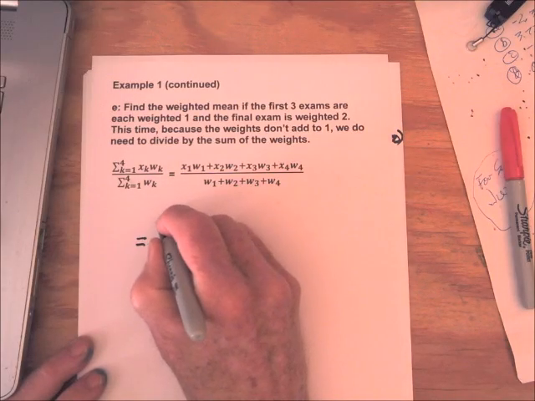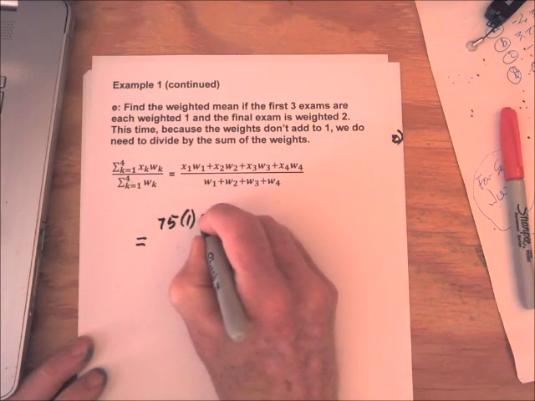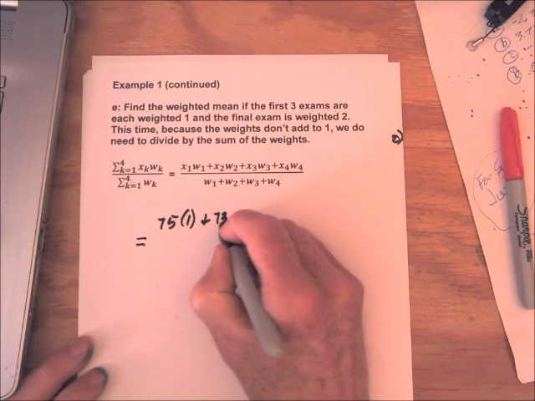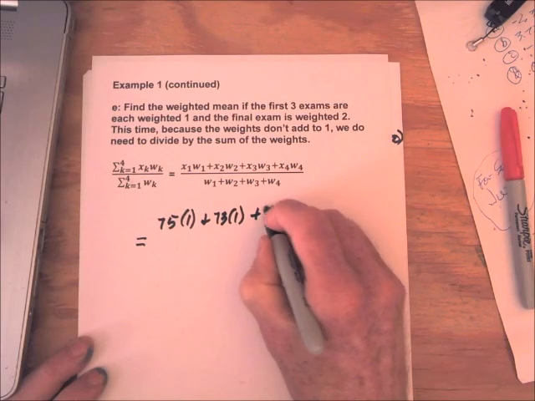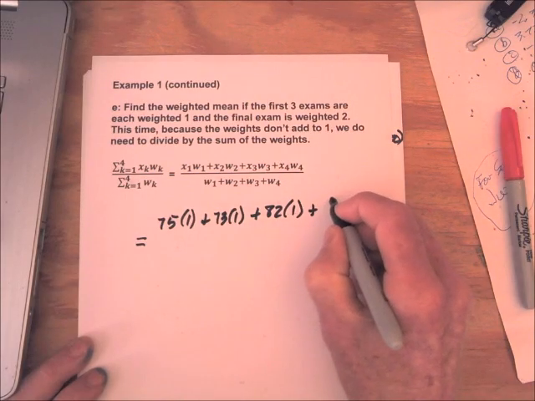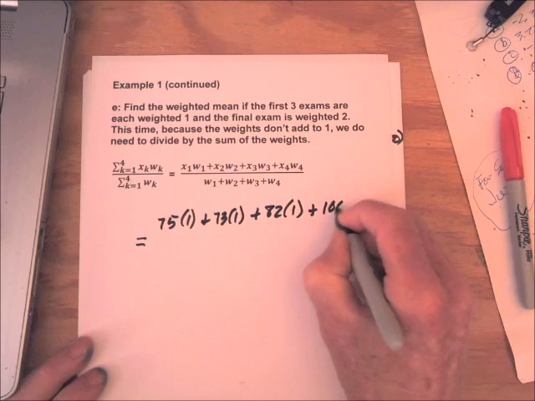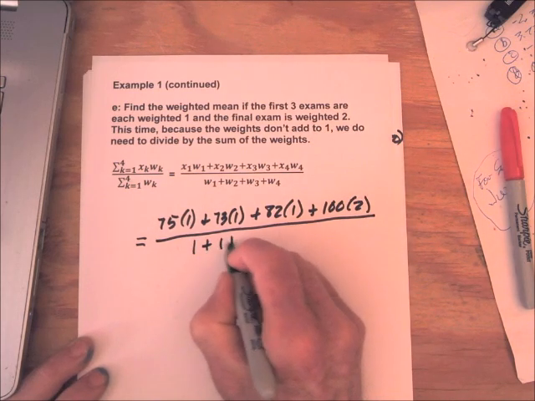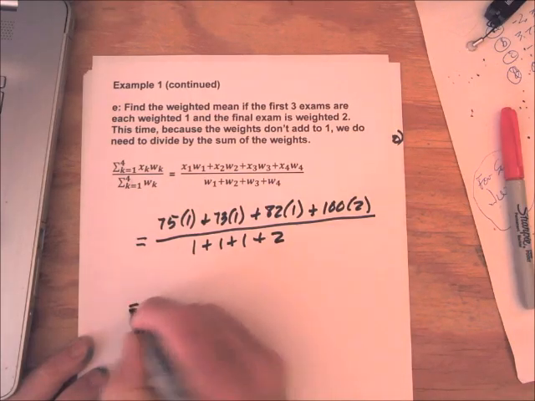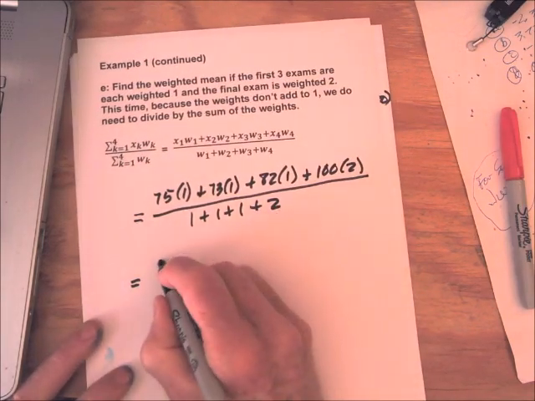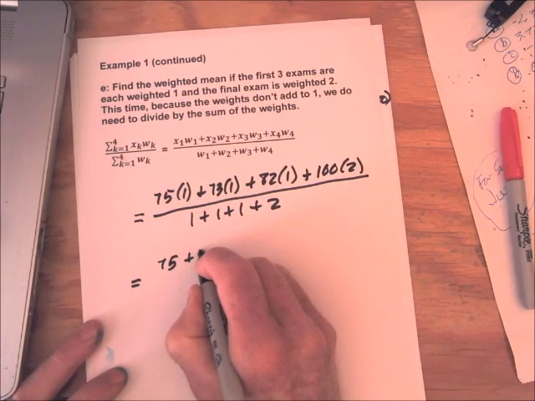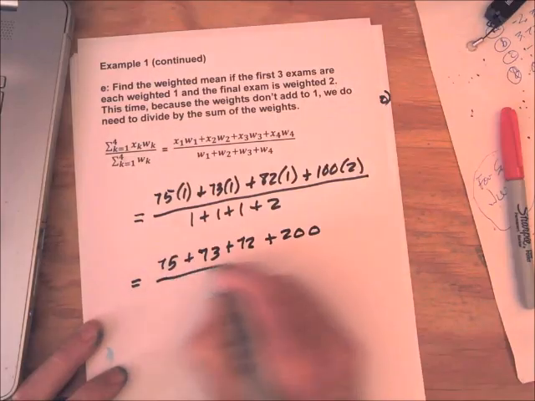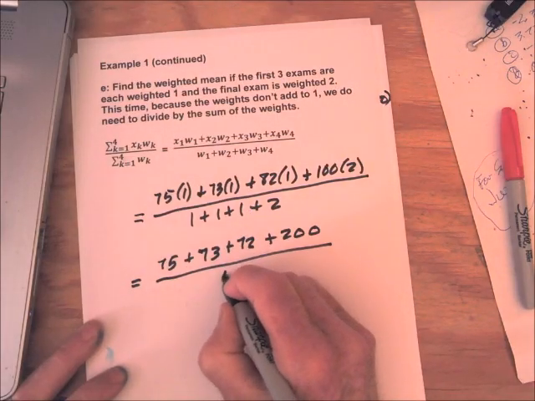Okay, so the first exam score is 75, its weight is 1, and the second score is 73, its weight is 1, and then we have 82, its weight is 1, and 100, its weight was 2. And we want to divide by the sum of the weights, so it's 1 plus 1 plus 1 plus 2. So this will be 75 times 1 is 75. So 75 plus 73 plus 72 plus 200. And 1 plus 1 plus 1 plus 2 is 5.